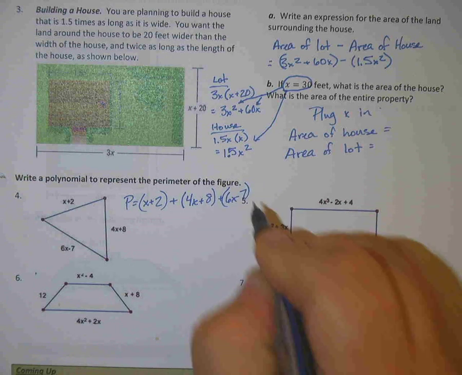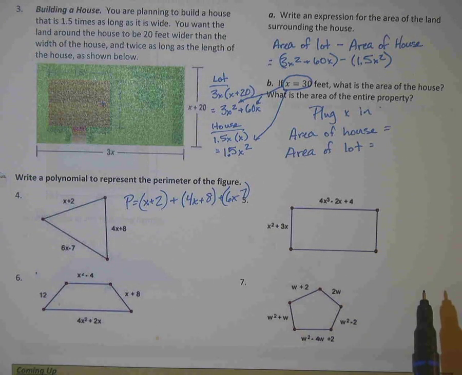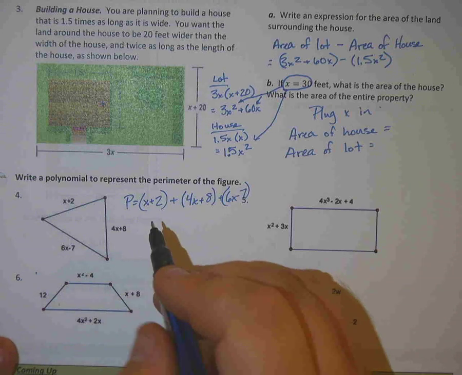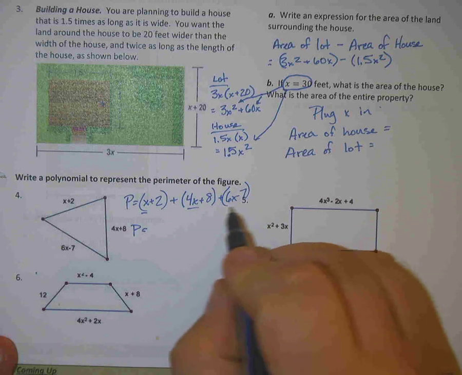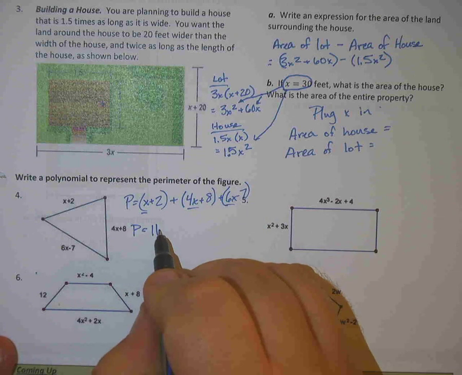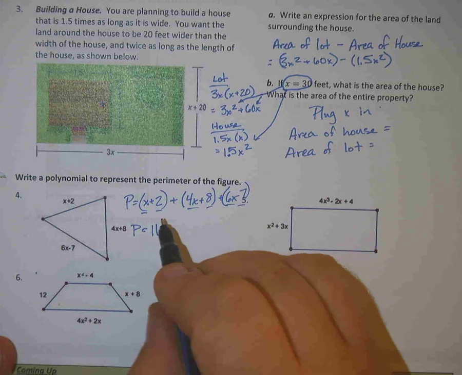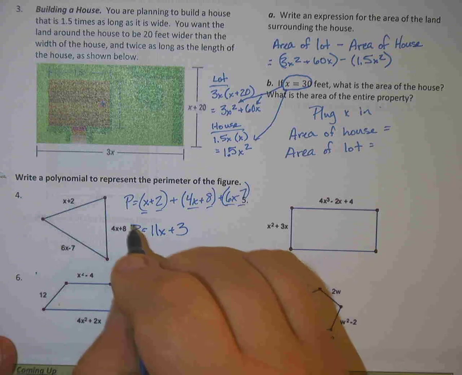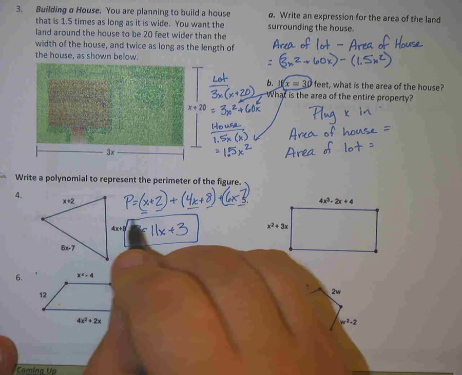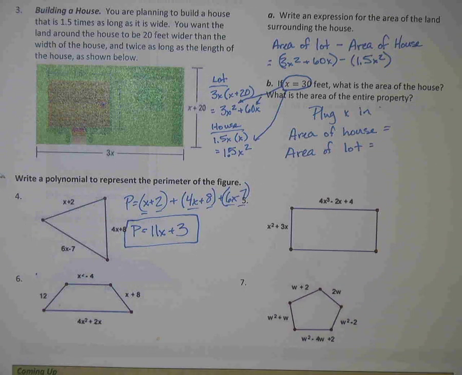Okay. So all you're going to do is combine like terms in that problem, and you should be good to go. When you do that, you should get, I have 1x, 4x's, and 6x's. That's going to be 11x. And then I have 2, 8, and negative 7. 2 plus 8 is 10. Minus 7 is 3. That's what you should get for that problem. Okay. The rest of those you're going to do similarly to that one. There's just more and more sides as you go.